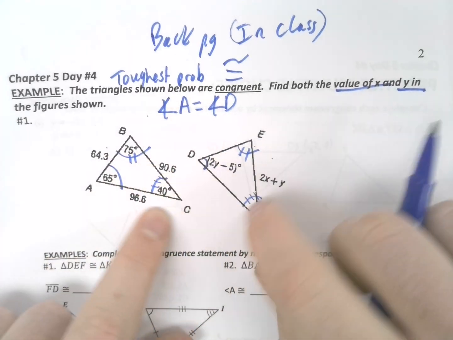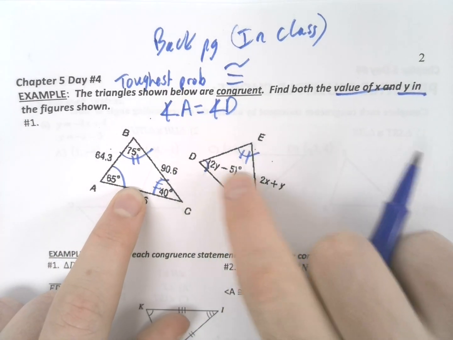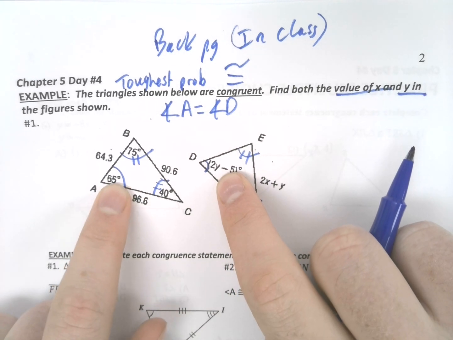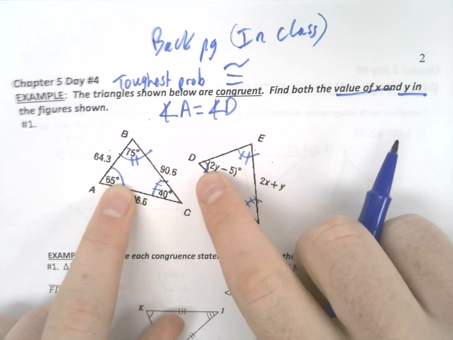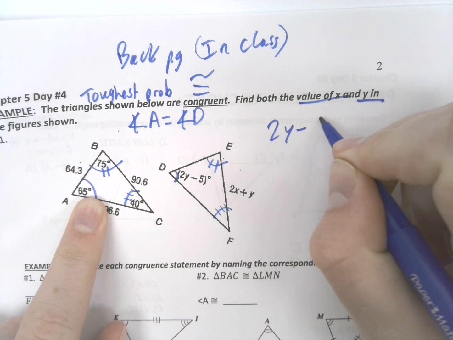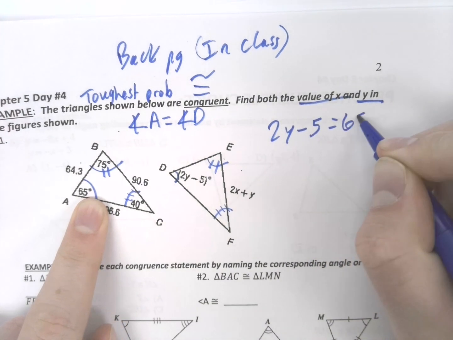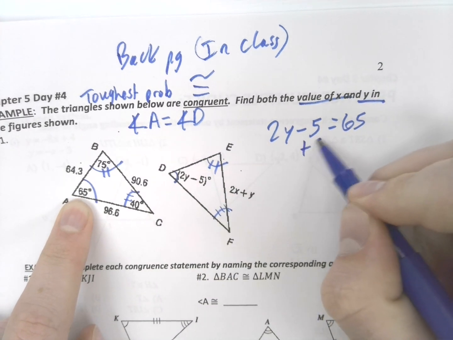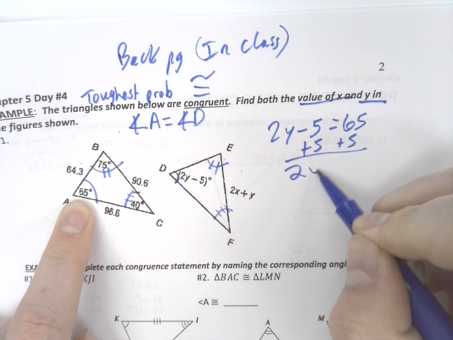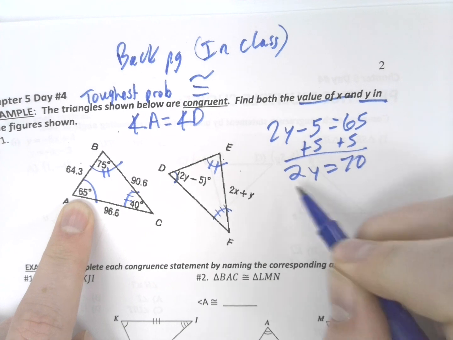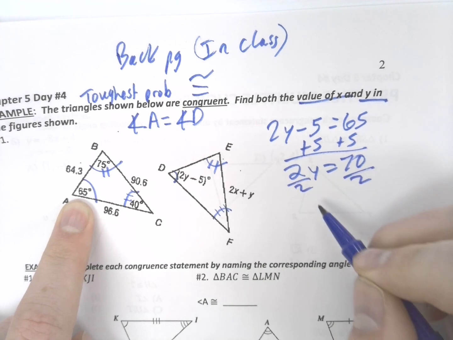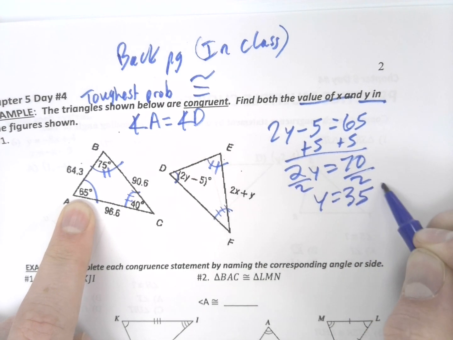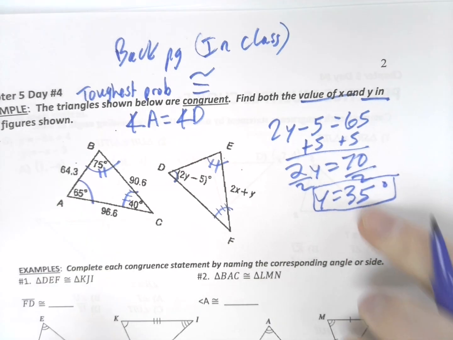So I'm looking inside first, and I see, oh, there's y, 2y minus 5. Oh, that's the same angle as 65. And if those are the same angle, some of you guys are already ahead of me. It means we can set them equal to each other. That angle is going to be the same as that angle. Add 5, 2y equals 70. We divide by 2, and of course, y equals 35 degrees.